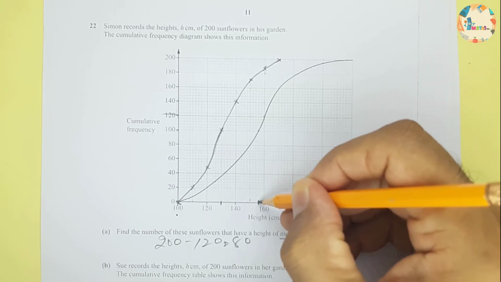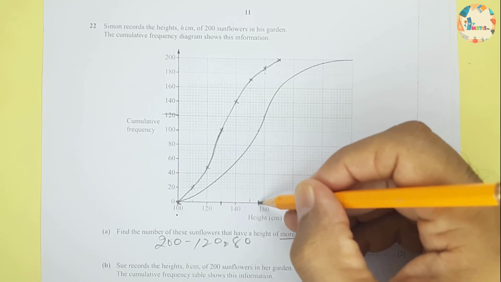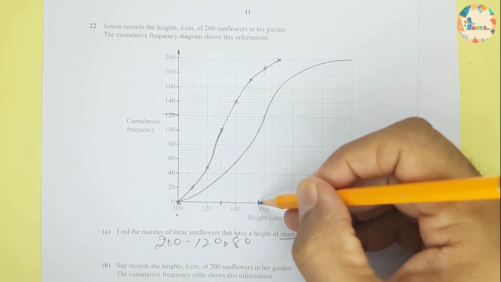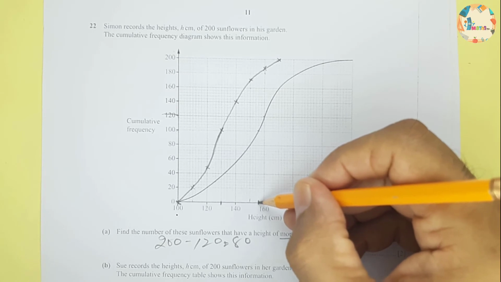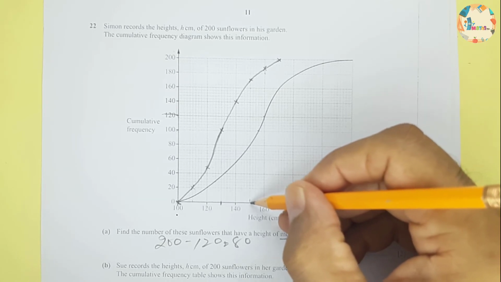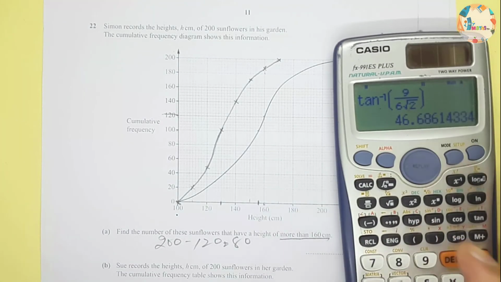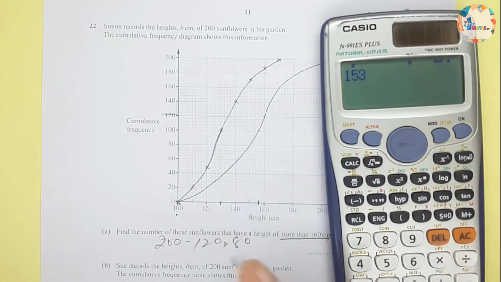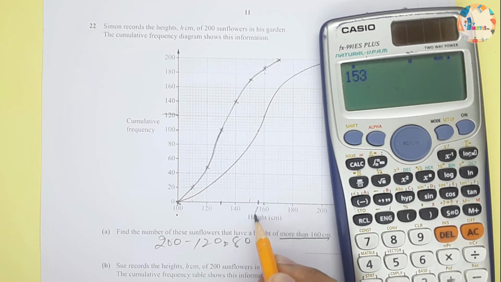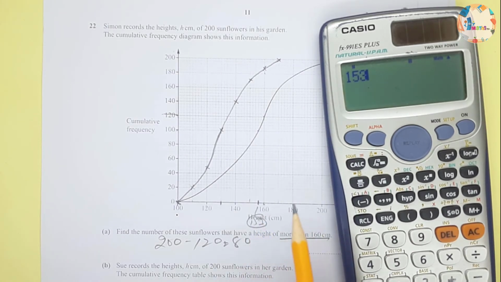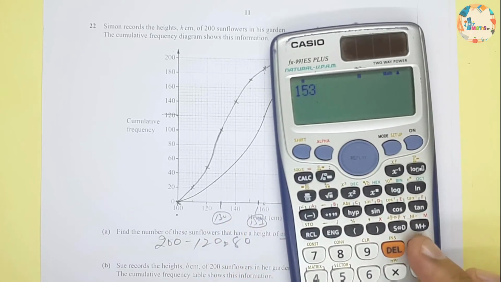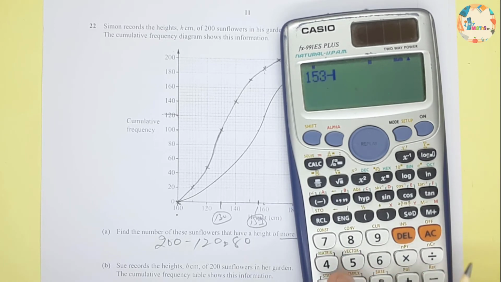This is 150 and 160 is this one, so 153 we can write here, and this will be 130. So 153 minus 130 will give us 23.